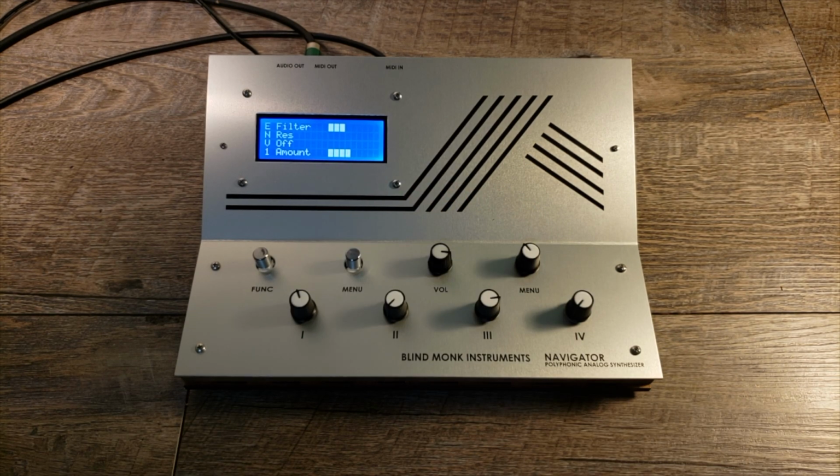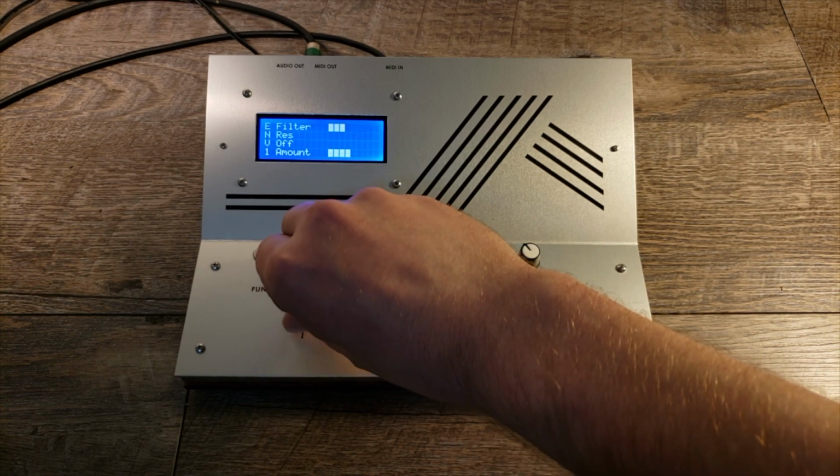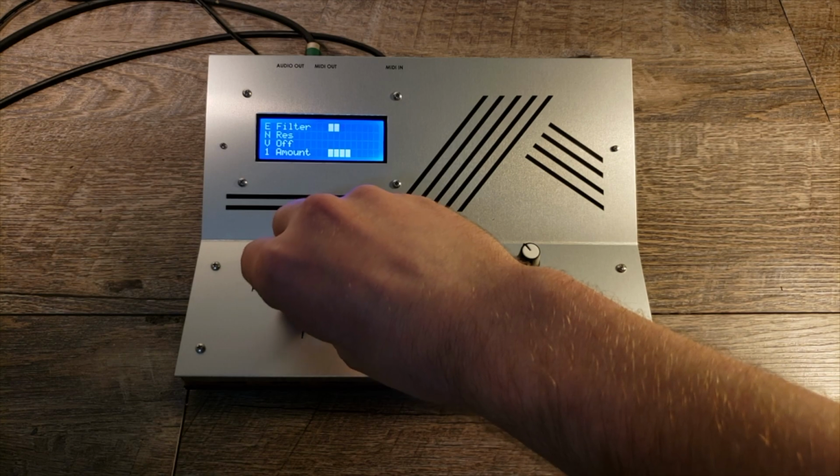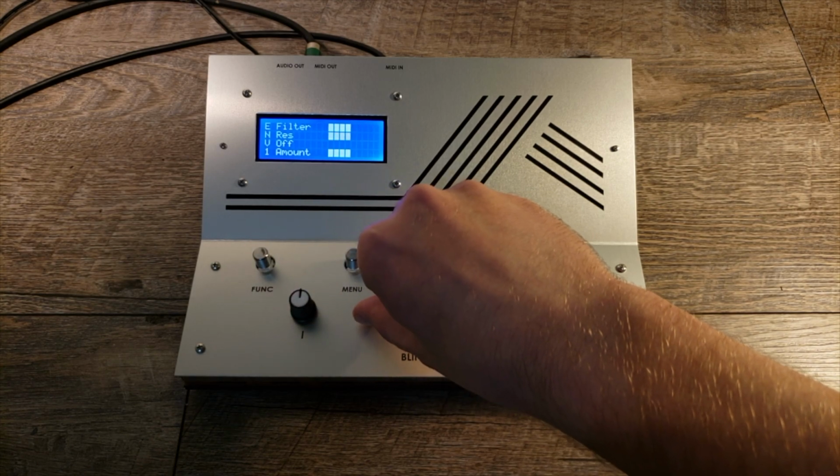Okay, let's take a listen to the filter. This is a sawtooth wave going to the filter with no resonance. Turn up the resonance a bit.